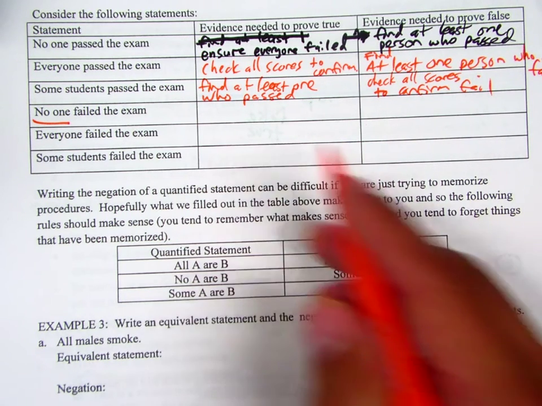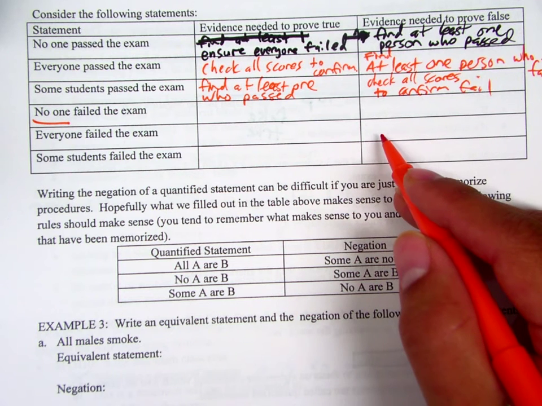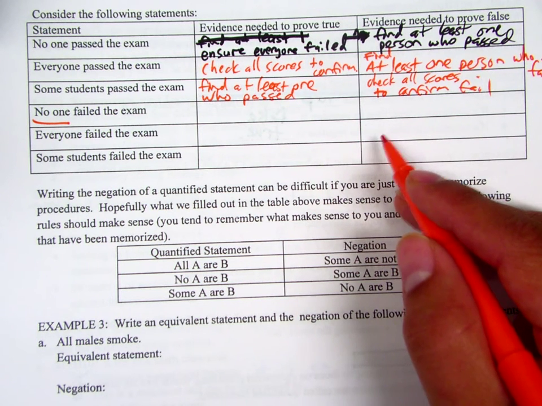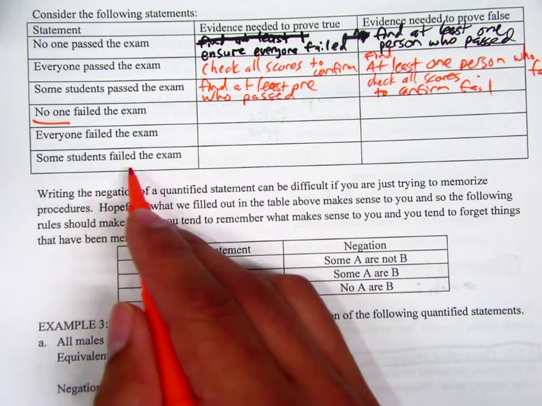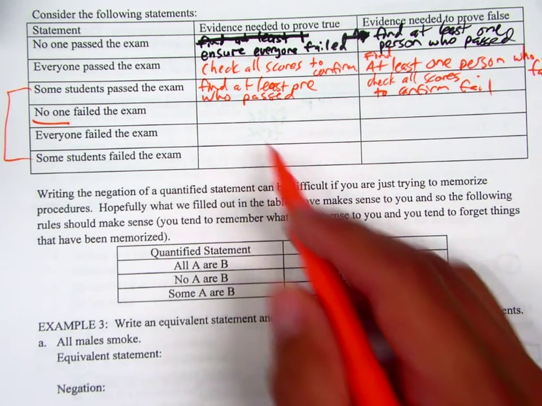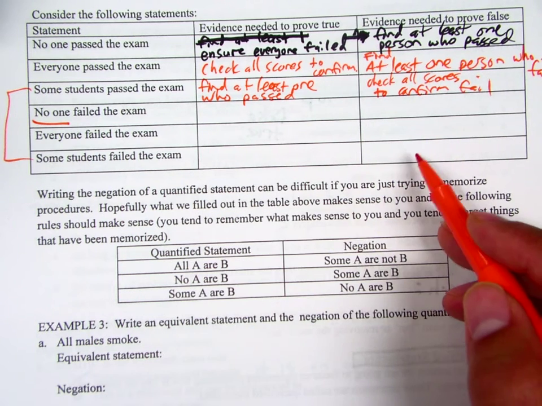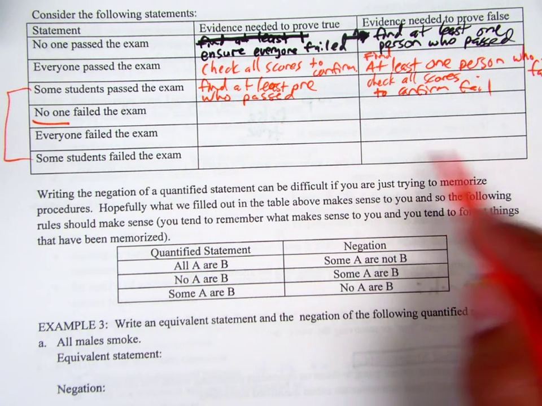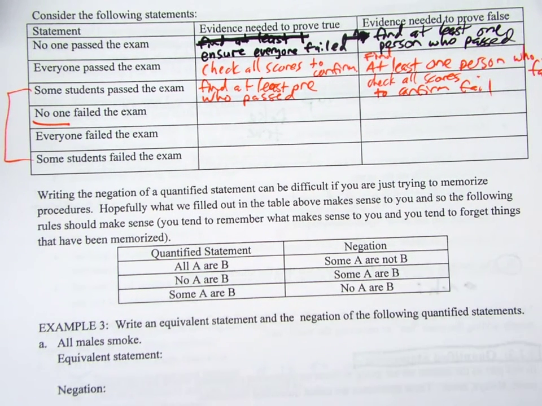This is just the opposite. If you want to argue, then you would say, well, one person passed, so not everybody failed. So that would be what you would need over here. Okay? Some students failed. It's kind of like this one here. Okay? You find at least one person who failed. That's enough to show that it's true. To prove that it's false, now you would check all, and then all of them would have to have passed. Okay? All right.